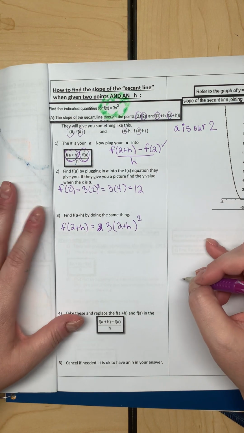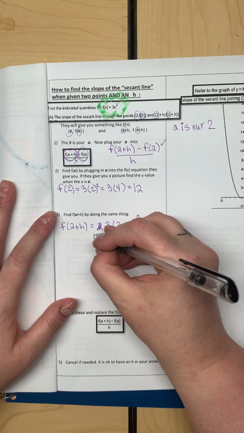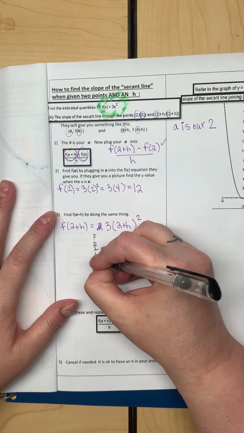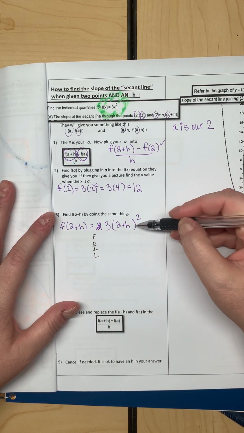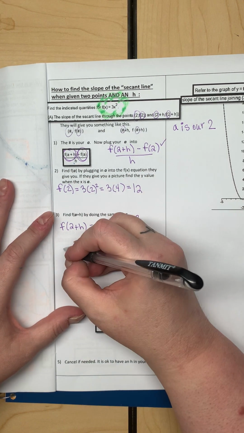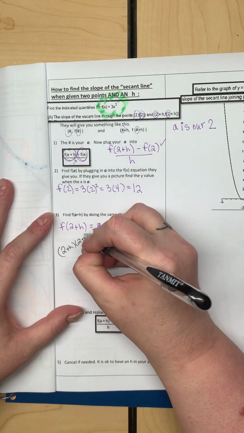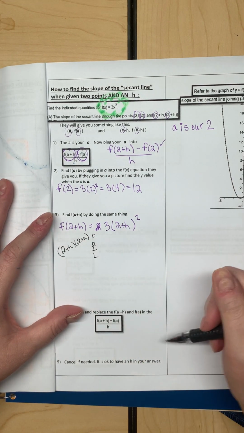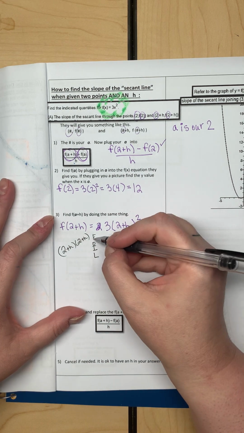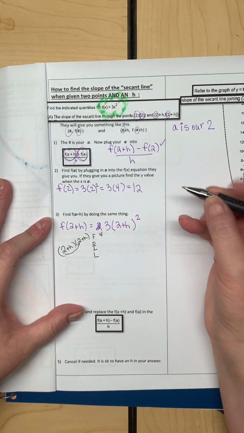Then I'm going to do the same thing I did on number 1 on your homework, where we just FOIL out this 2 plus h squared, because 2 plus h squared means 2 plus h times 2 plus h. That's what squared means. F, that's the first things you multiply. 2 times 2 is 4.